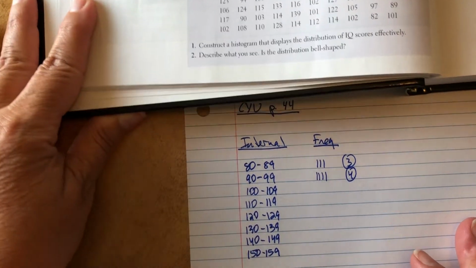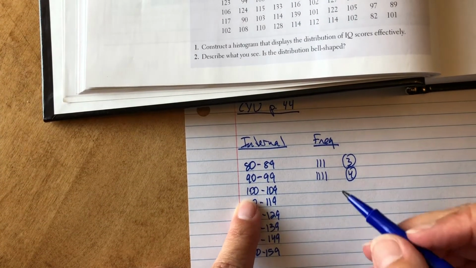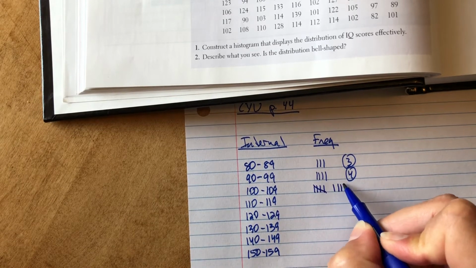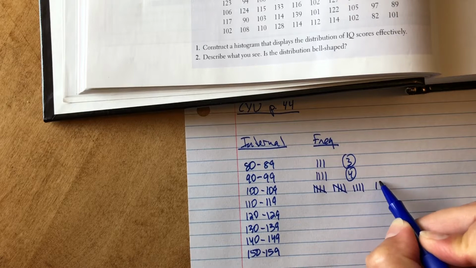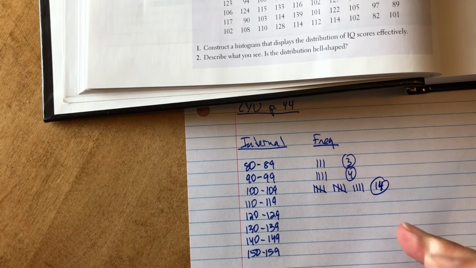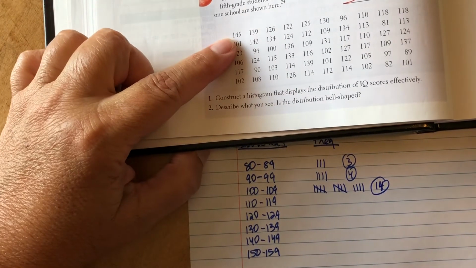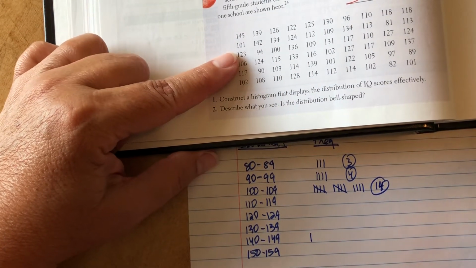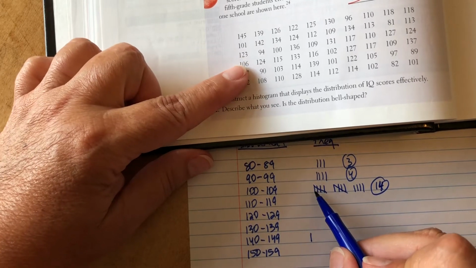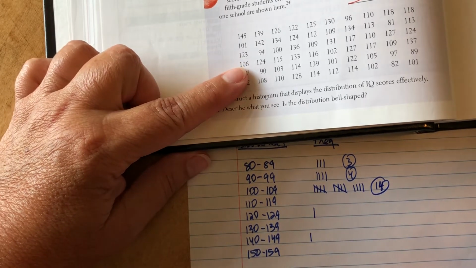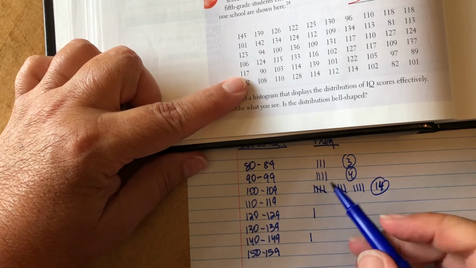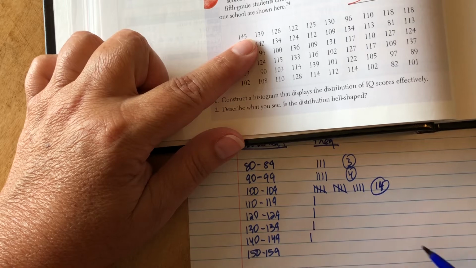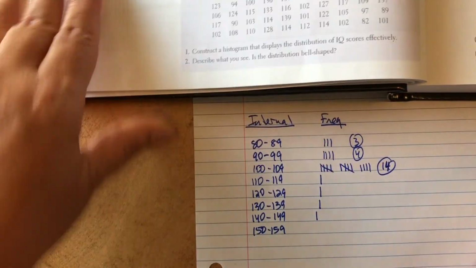Okay, I'm not going to do each one. So 100 to 109, I counted 14. So 1, 2, 3, 4, 5, 6, 7, 8, 9, 10, 11, 12, 13, 14. And again, why am I doing this tally mark? Because as you go through, I think it's hard to count. I would rather just say, let's see, 145 is a tick mark here, 101 is a tick mark here, 123 is a tick mark here, and so forth. 106, I've already got 117, 102, 139, and so forth, okay? So I'll leave that for you to do.